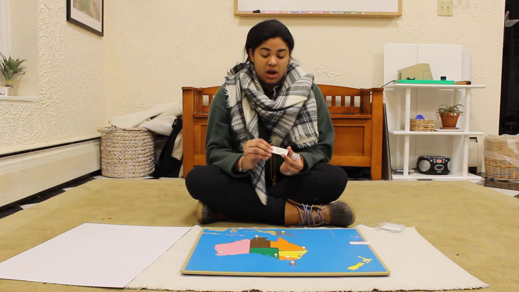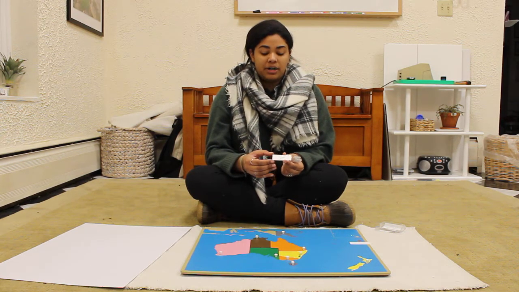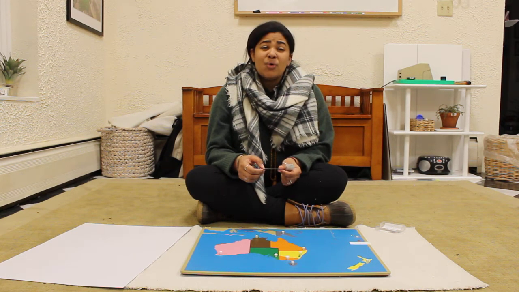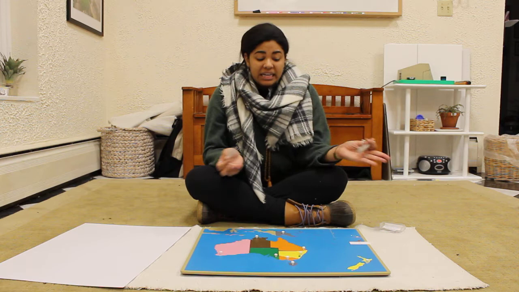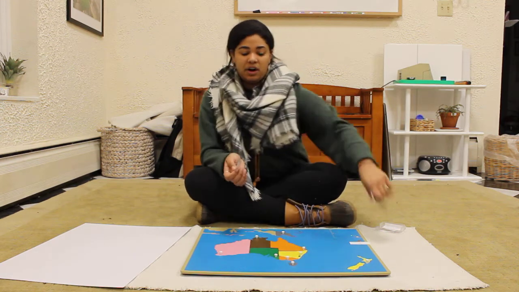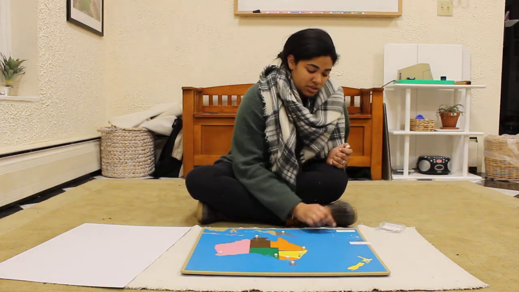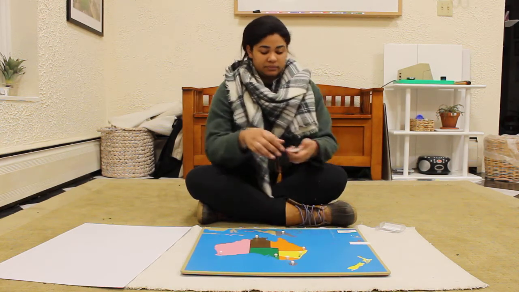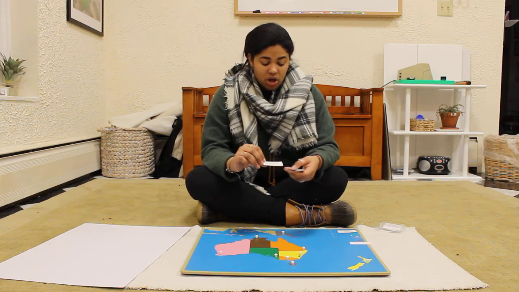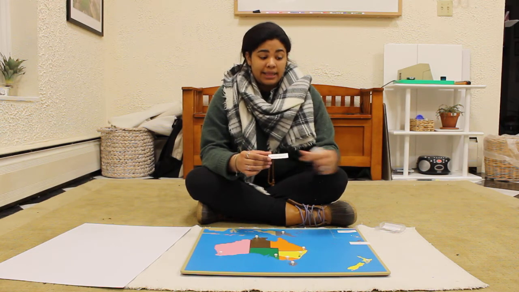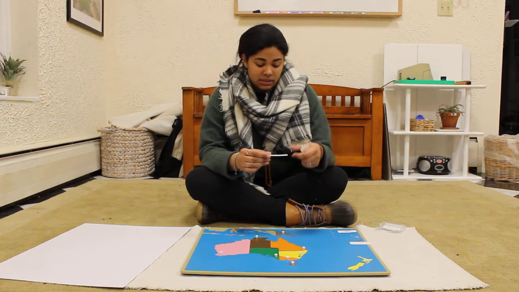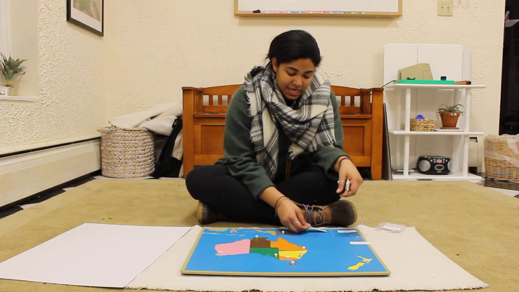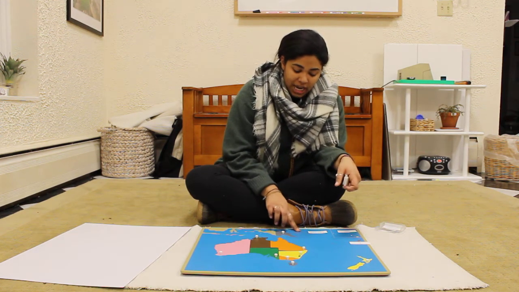Now, Hawaii, we know that that is part of the United States, but because it's so far from the United States in the Pacific Ocean, it's part of our Oceania map. So in this square here is our yellow islands of Hawaii. The Solomon Islands are another island chain like Hawaii is. And it is this gray chain of islands over here.